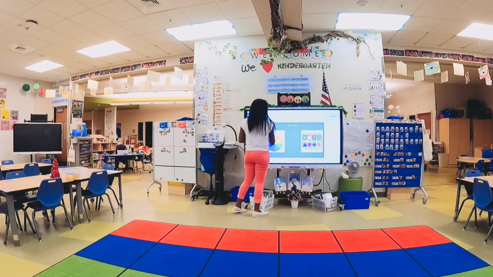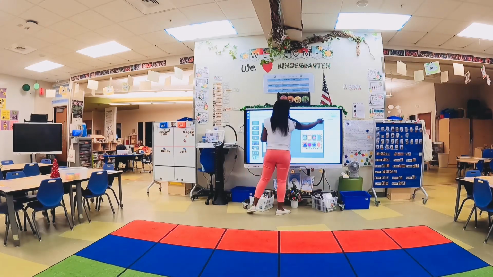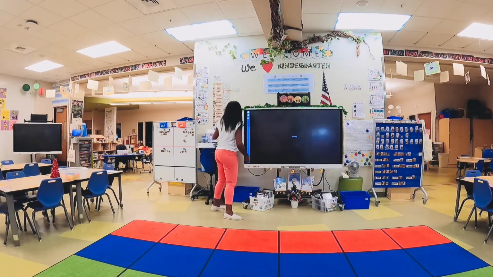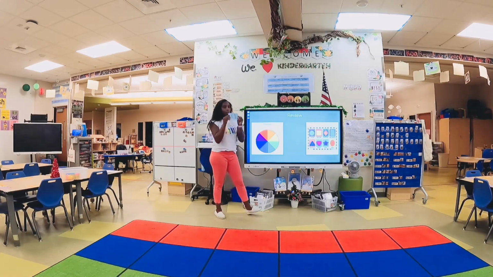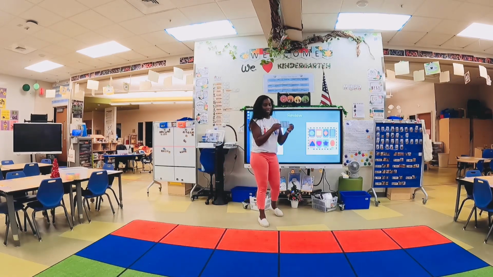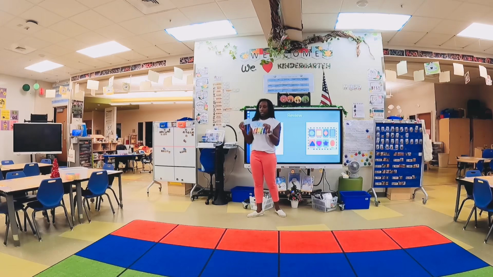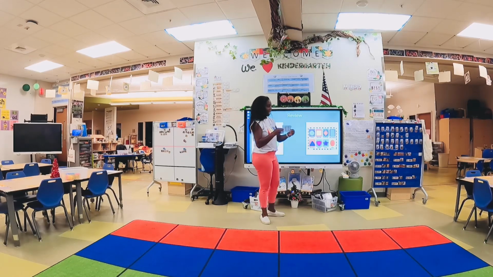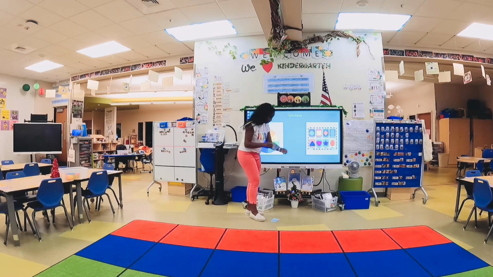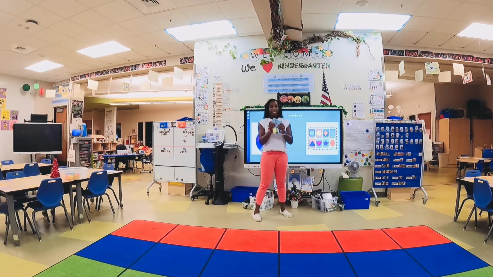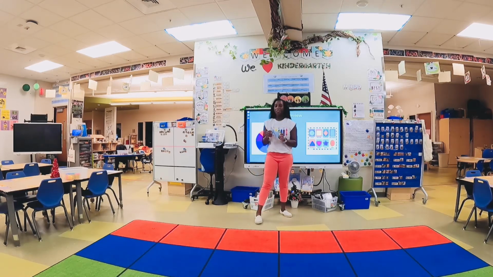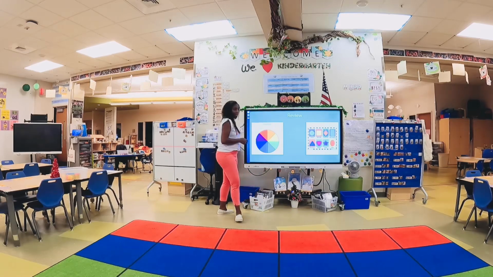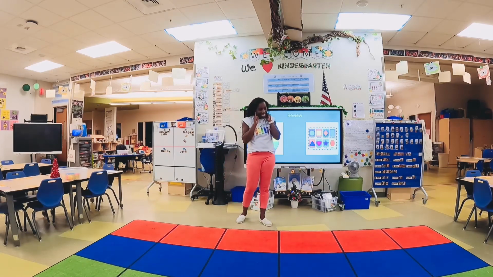Good job, Brandon. So now, last before we go to specials, we are going to do a quick review. What shape is this? A square. Good job, friends. What about this shape? Triangle. Good job, friends. What shape is this? A square. And what shape is this one? A triangle. Good job.